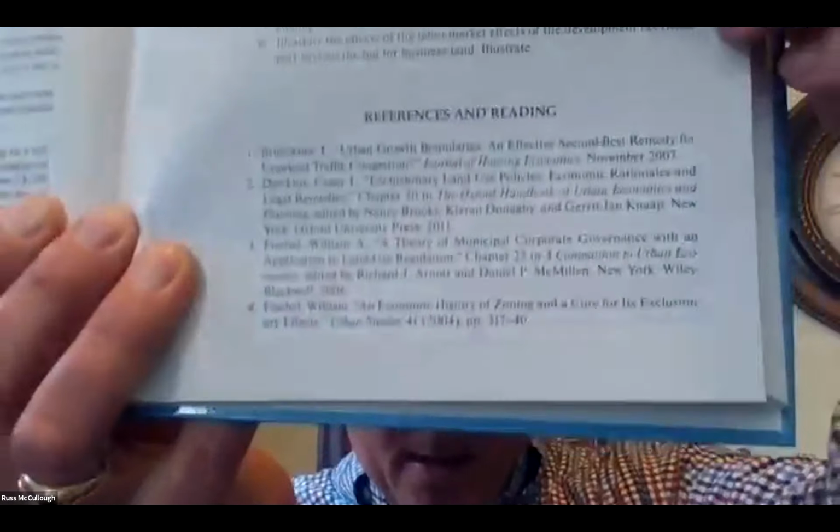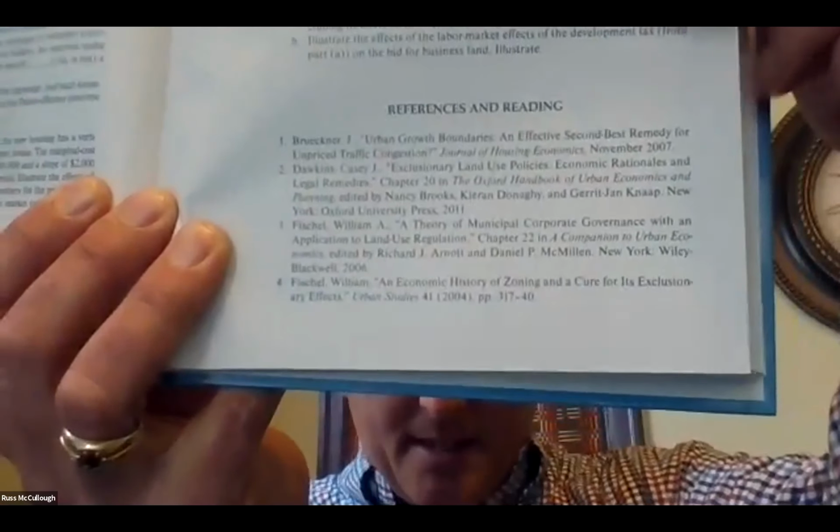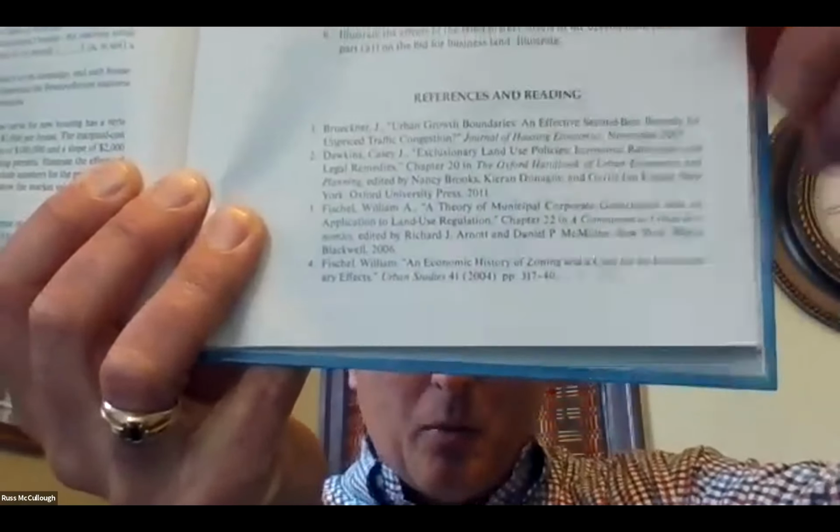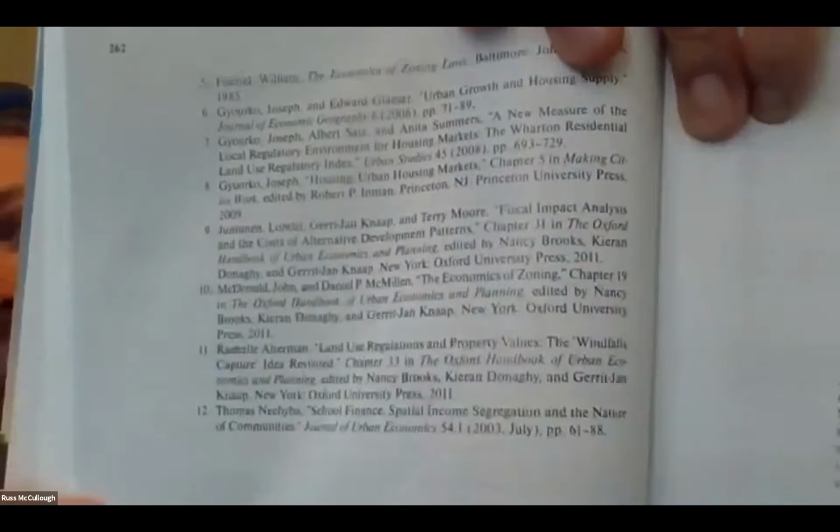At the very end of the chapter, he's got references of academic journal articles that will give you more details on work that people have done. So at the end of each chapter, that can give you a good spot to look at topics you want to write on. All right, any other questions there?